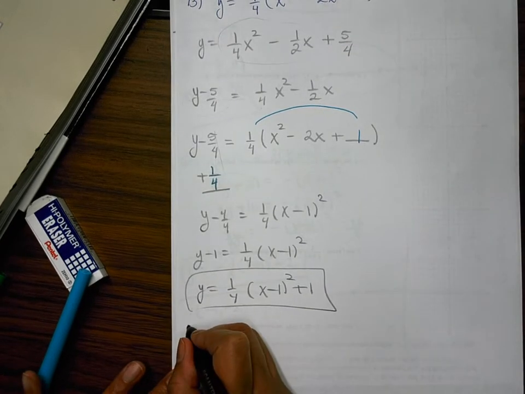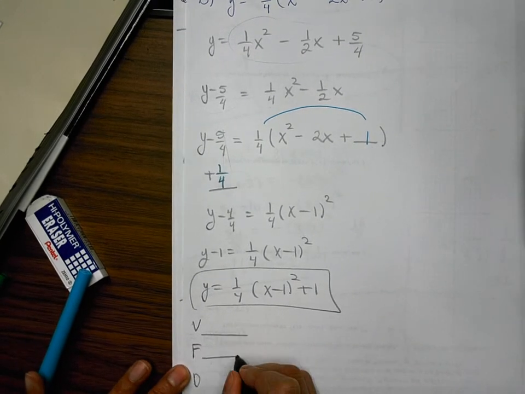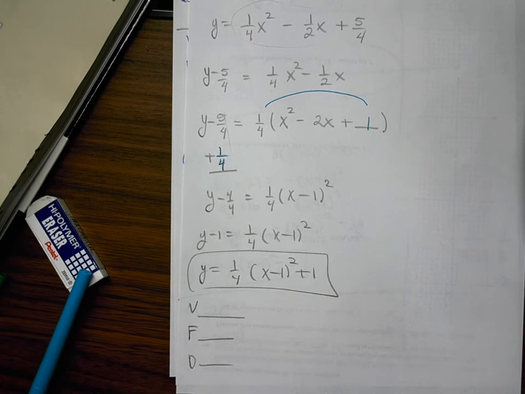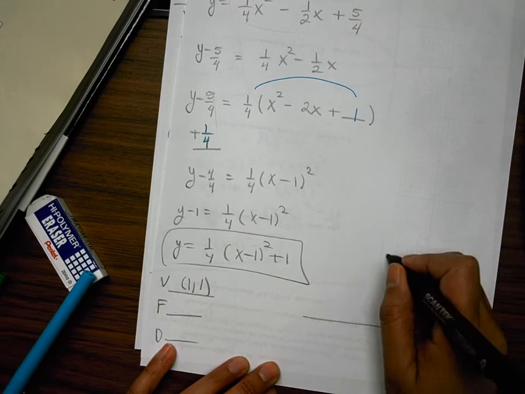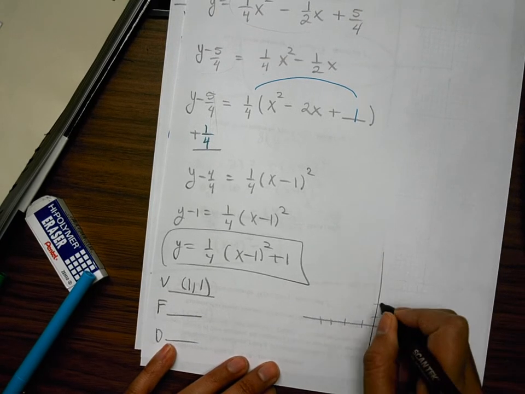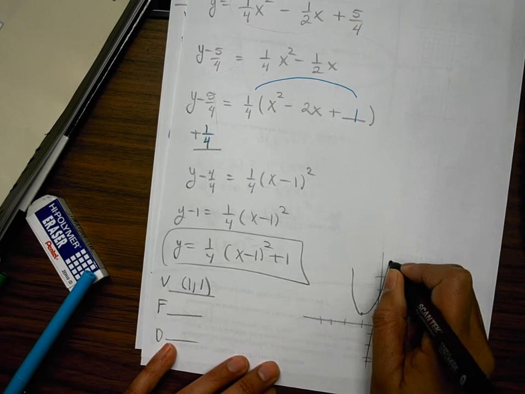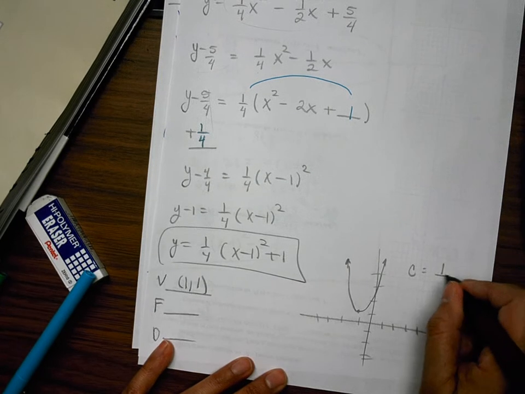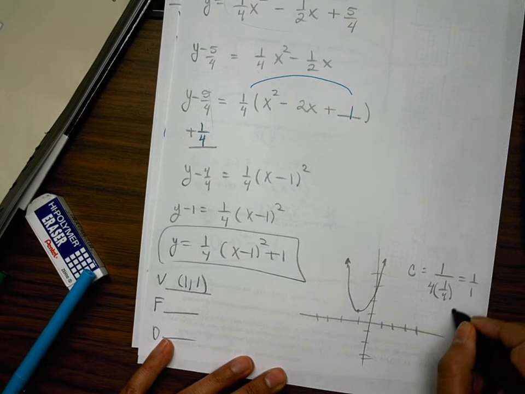Okay, and we're looking for the vertex, the focus, and the directrix. It's y equals x squared, so it's a traditional up or down parabola with the vertex of 1, 1. I'm going to sketch and then find all my other pieces. Because it is positive, it is opening up. And c equals 1 over 4 times the absolute value of a. 1 over 1, c is 1.